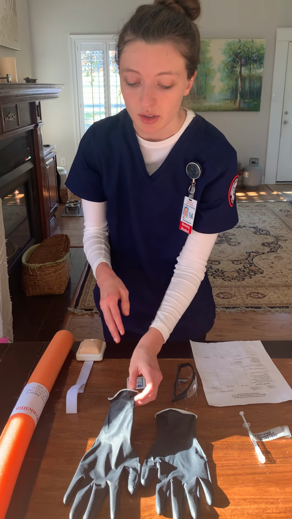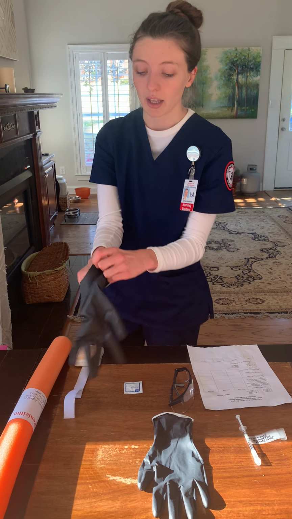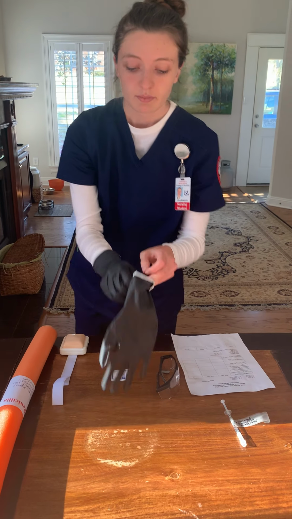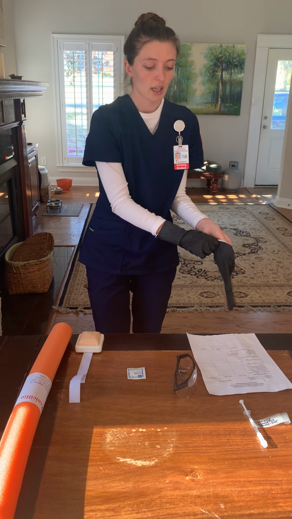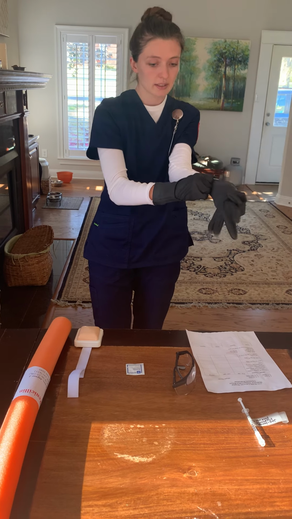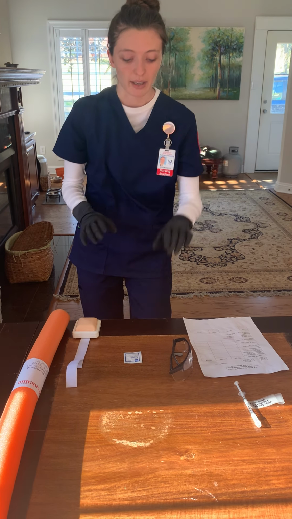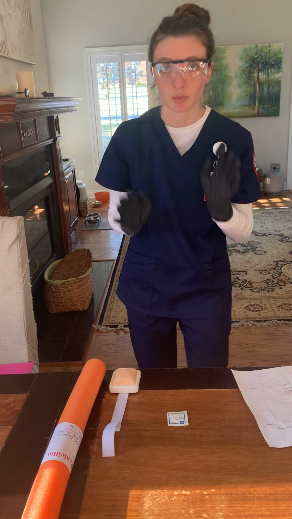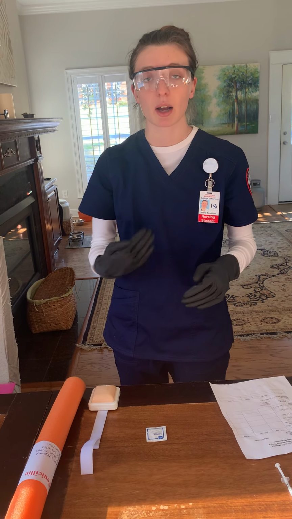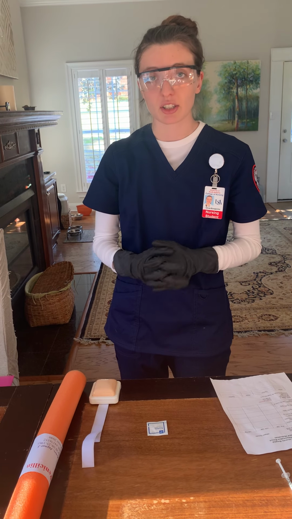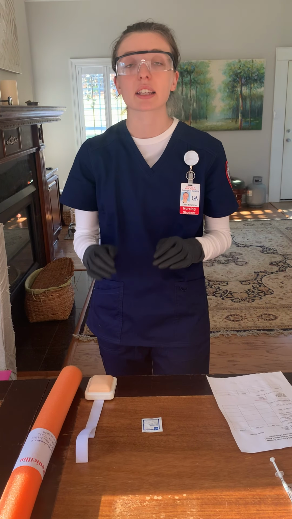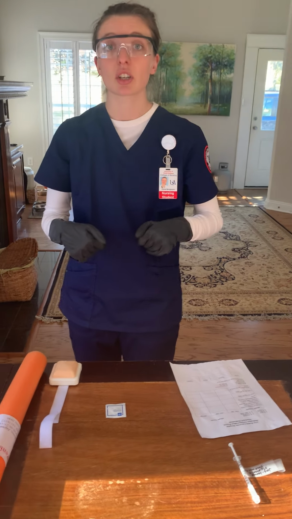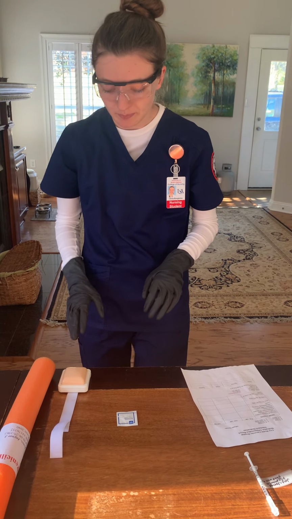I am now going to put on my gloves and my goggles. I now will assess the route. This is a subcutaneous injection. I will be using the abdominal injection area to give the heparin injection. I will be making sure that it is at least 2 inches away from the umbilicus.